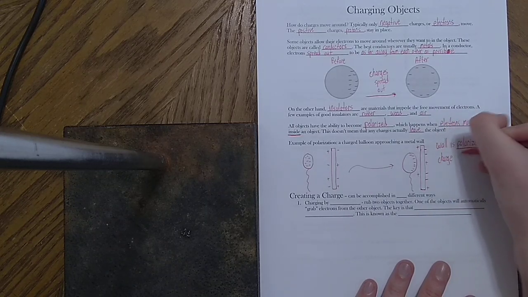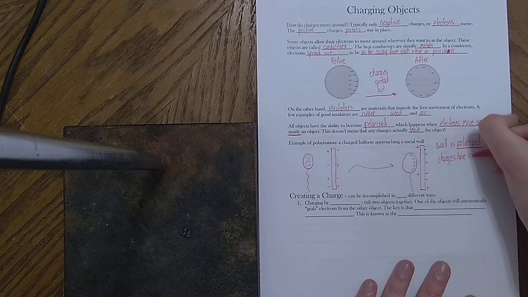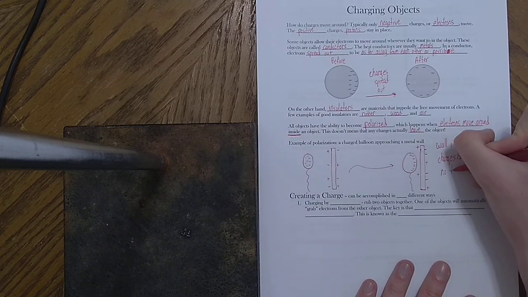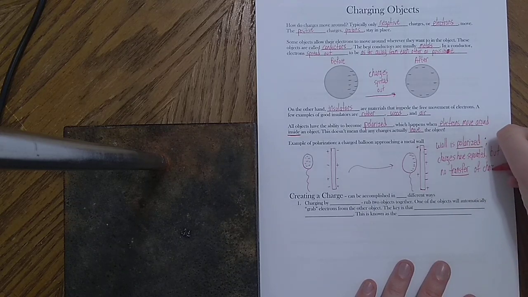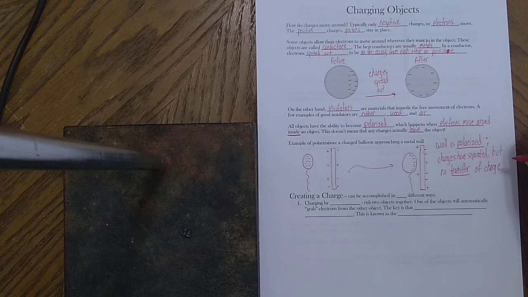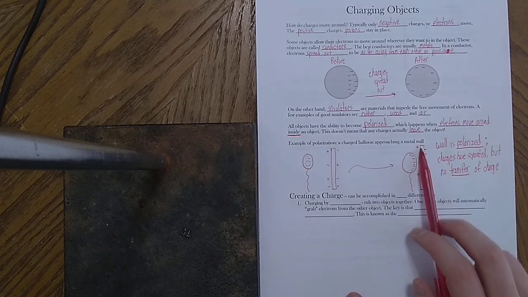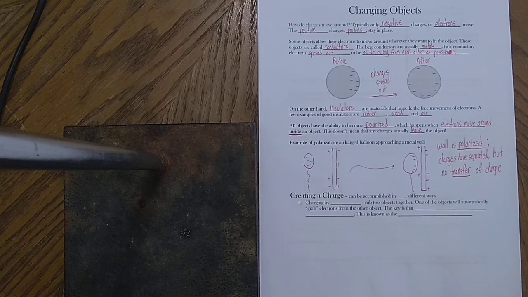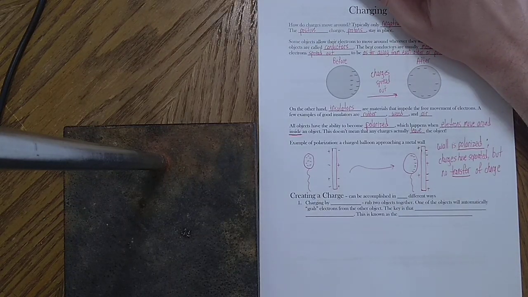The charges have separated, but there is no transfer of charge from one object to the next. No object gained or lost charge. The charges simply moved around inside the object. And what this leaves us with is an object that has two distinct halves. One half of this wall is now positive, one half is negative, but overall, the wall still has equal numbers of positives and negatives, equal numbers of protons and electrons. So the wall itself is actually still neutral. Okay? That's called polarization.